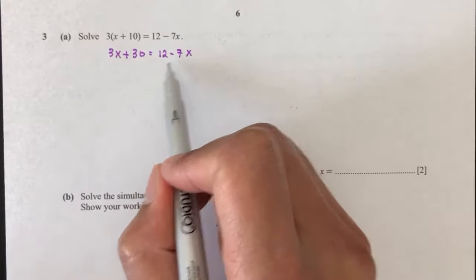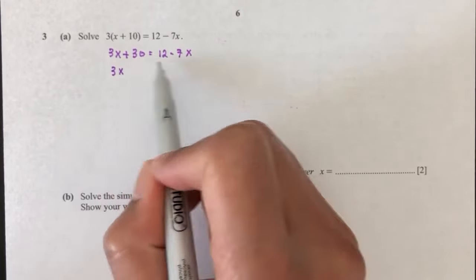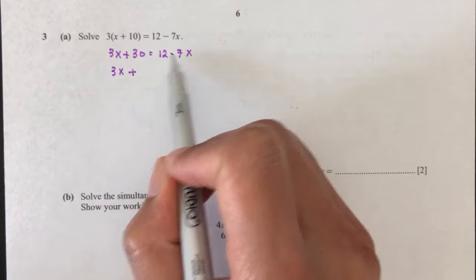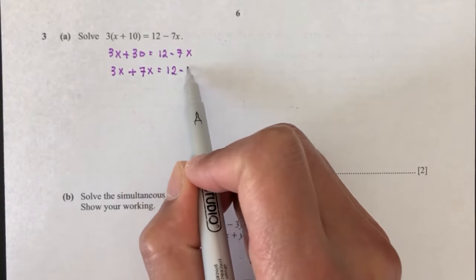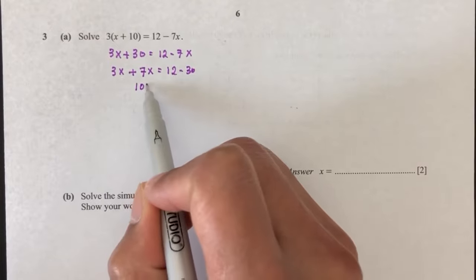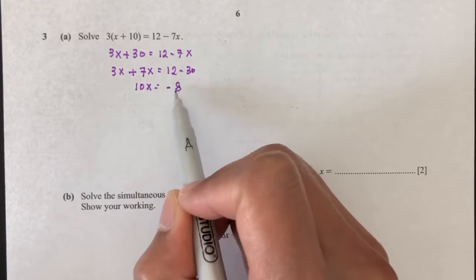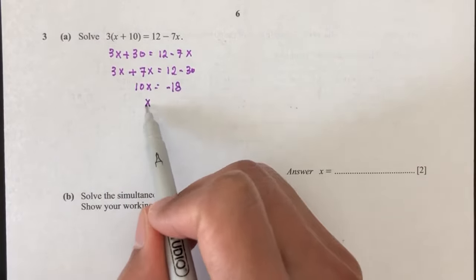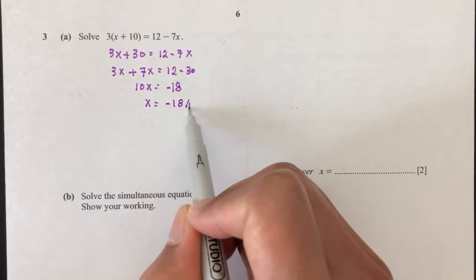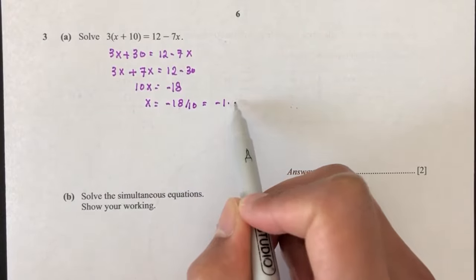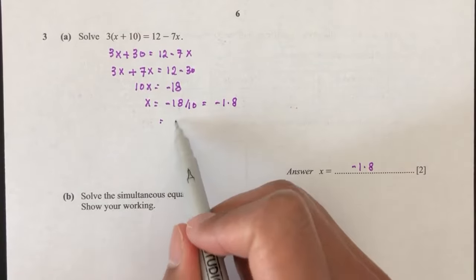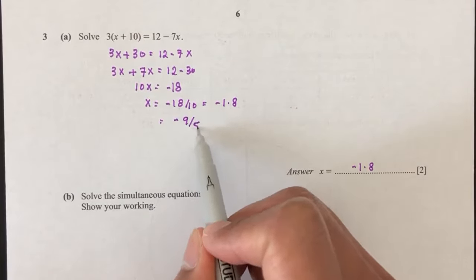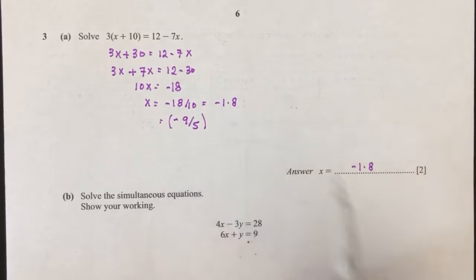Now we send this one over here, if it was minus, when we send it, it will be plus 7x, equal to 12 minus 30. So 10x equal to minus 18. X will be minus 18 divided by 10. That will be minus 1.8. Or you can just simplify, it will be minus 9 over 5 if you want to. So that is the other answer.